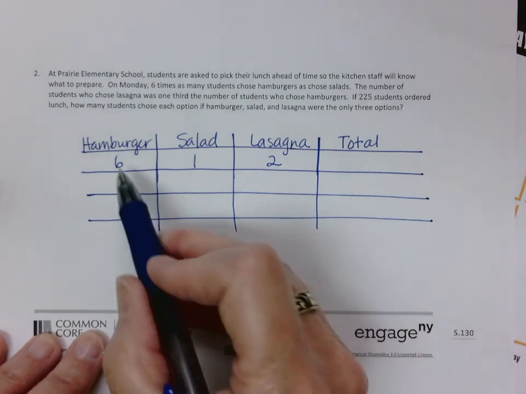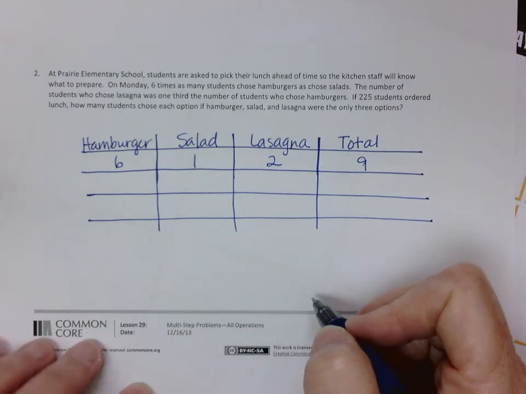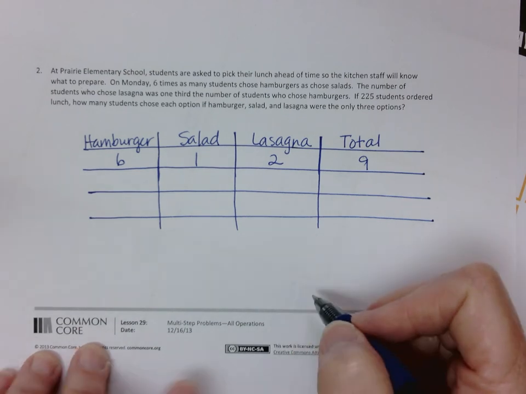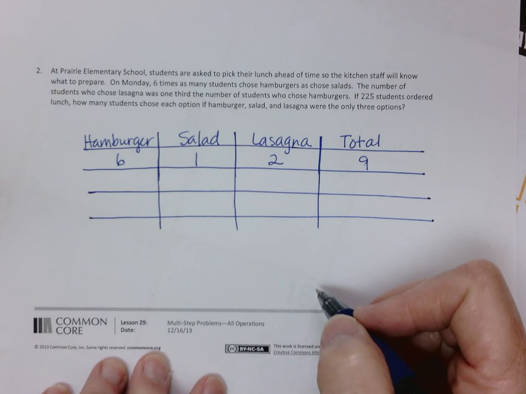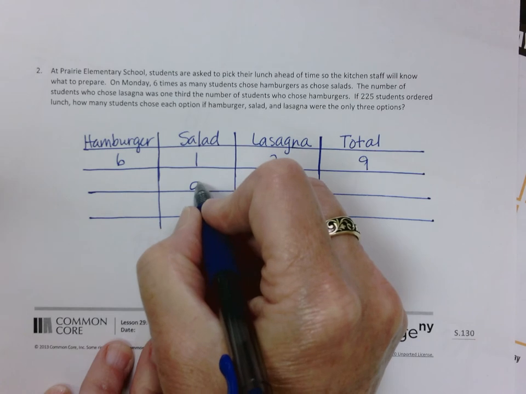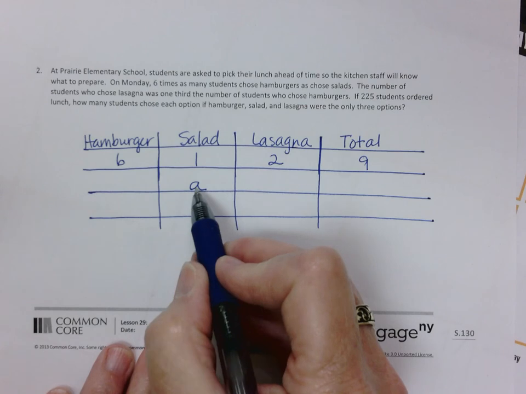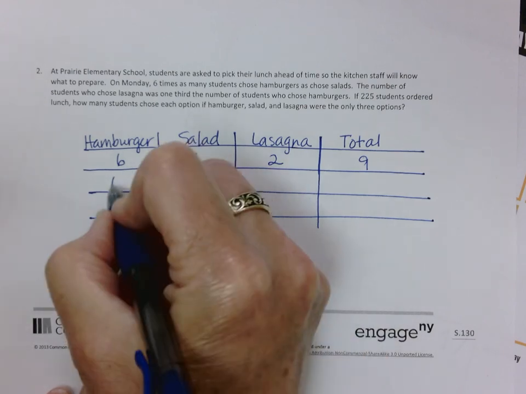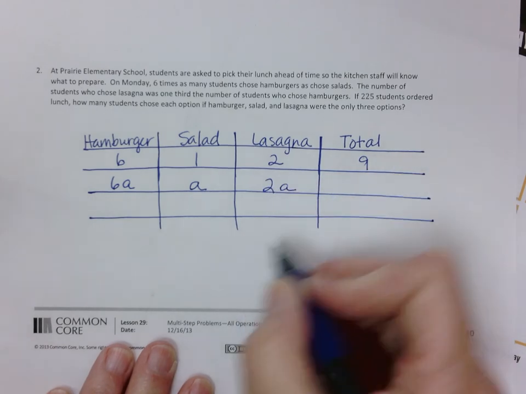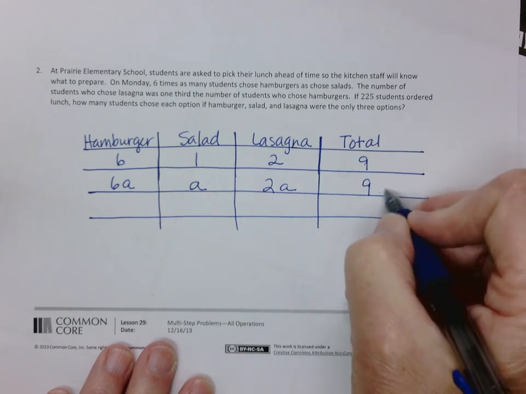So now I can get my total. 6 plus 1 is 7. 7 plus 2 is 9. Let's go back and assign our variable. I don't like S as a variable because it looks a lot like a 5. So I'm going to use an A. A is for salad. So if this is a 1, and I have 1A, this would be 6A, and the 2 would be 2A. Add those up, 6A plus 2A plus A, 9A.